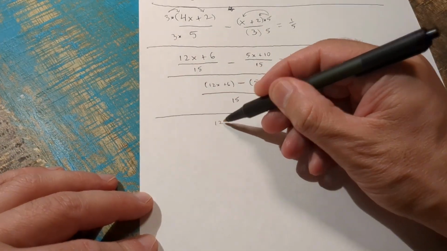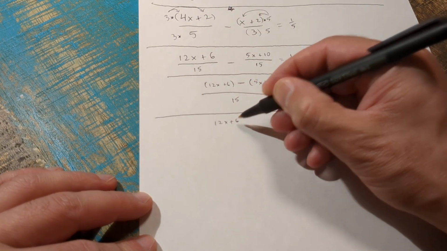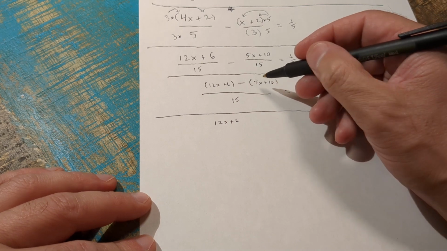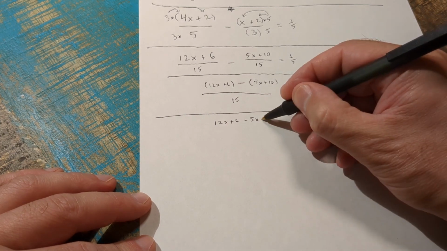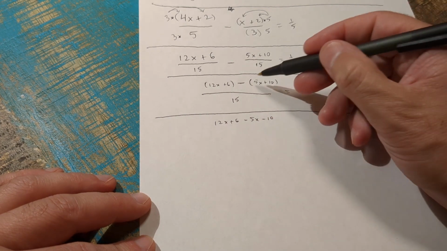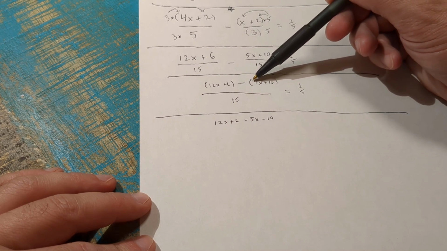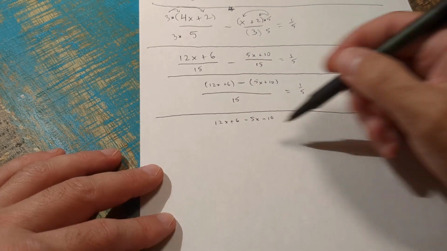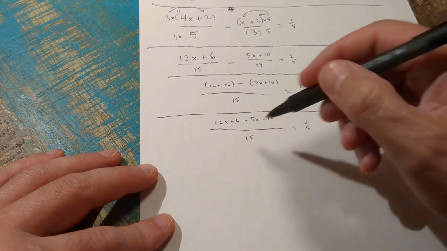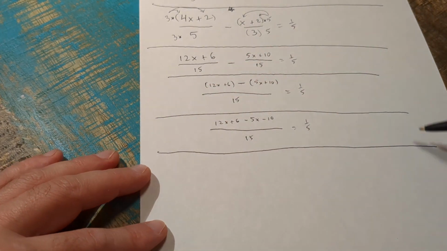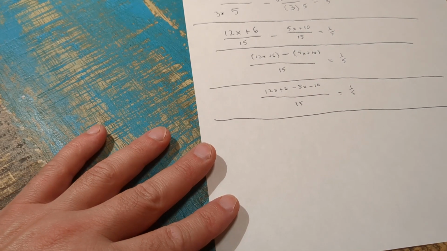There are different ways to think about this minus sign. For now, I'm going to do it in my head. So 12x plus 6 minus 5x minus 10. And the way I thought about it was the minus changes the sign of this and it changes the sign of that. We still have our over 15, 1 over 5. You don't have to do these lines, but I thought it would make more sense.